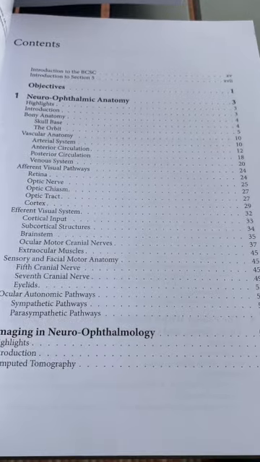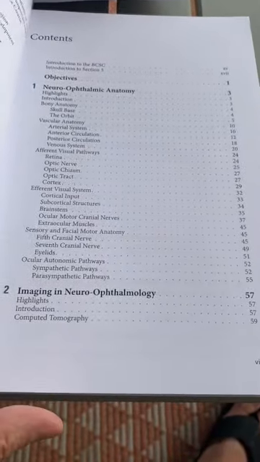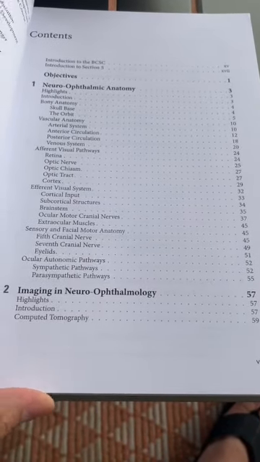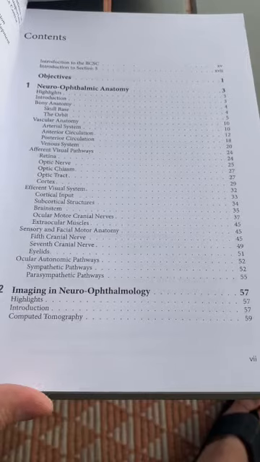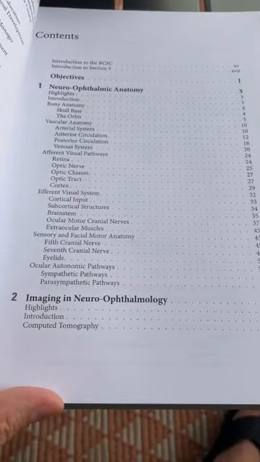Don't try and read all of it at once. It is important, really, to have most of the anatomy of the eye, the structures around the eye, and the neuroanatomy memorized. Memorize all of that. But not just memorize it for a test.